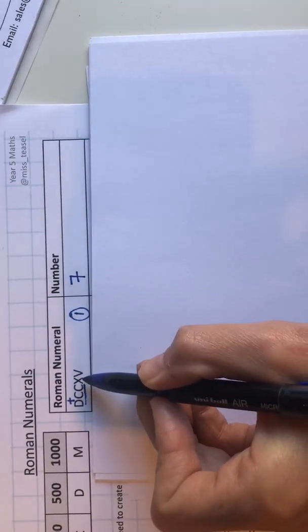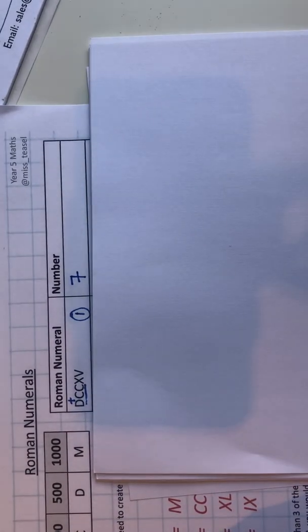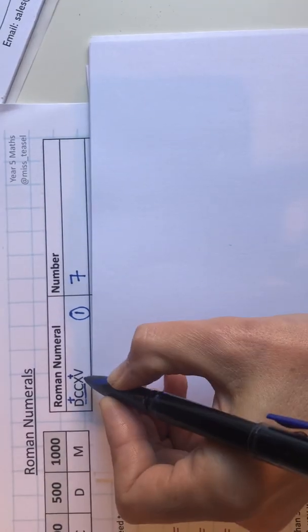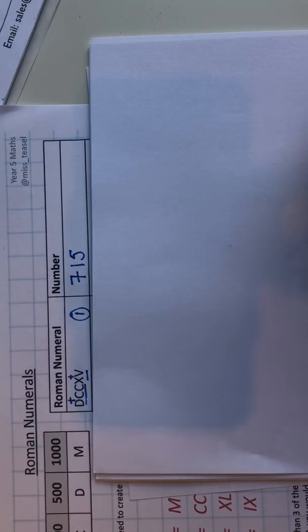And then we've got a tens number. We've just got one 10. And then we've got a 5. We've got an X and then a V. So that's another add. Okay, so 10 and 5 makes 15. That's that one.